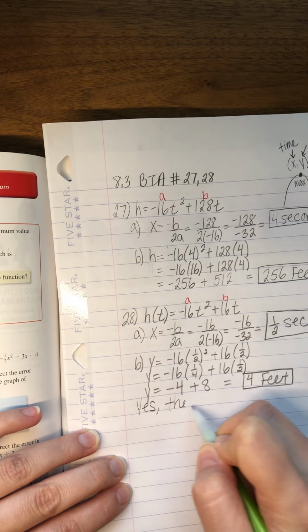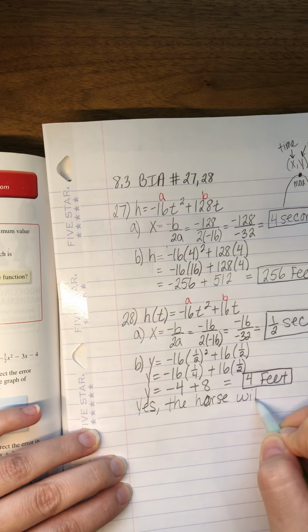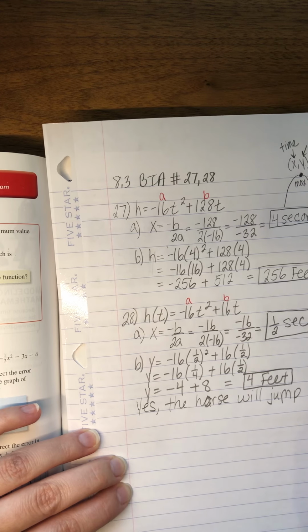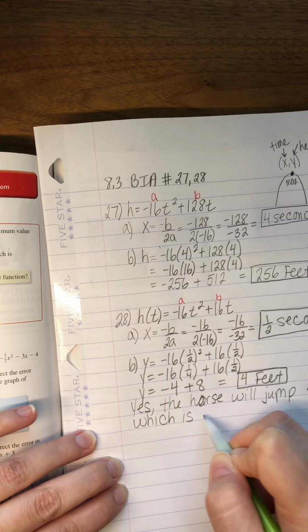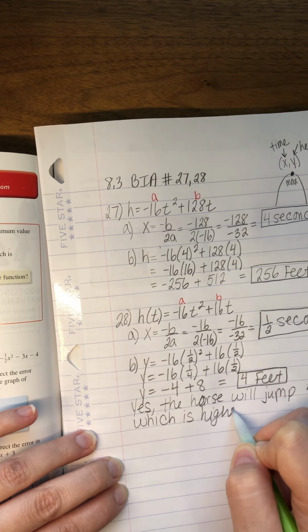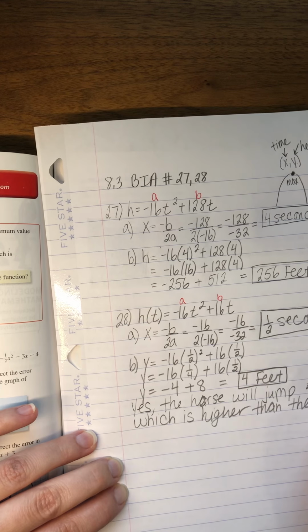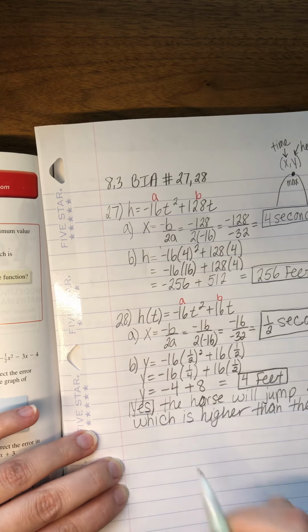Yes, the horse will jump 4 feet high, which is higher than the 3.5 feet fence. So yes is our answer to this question.